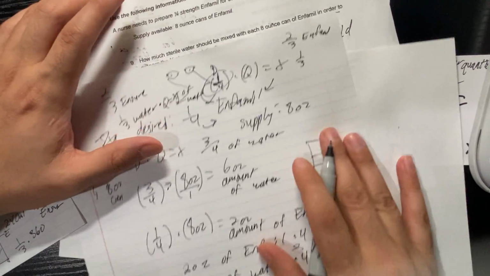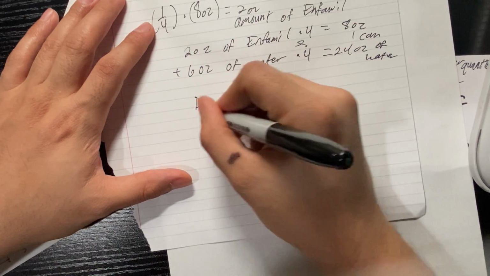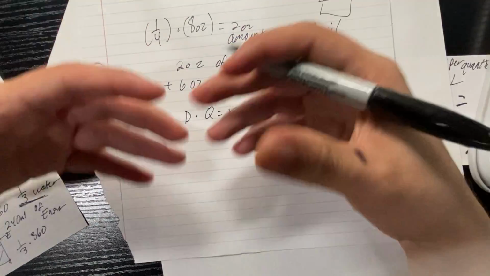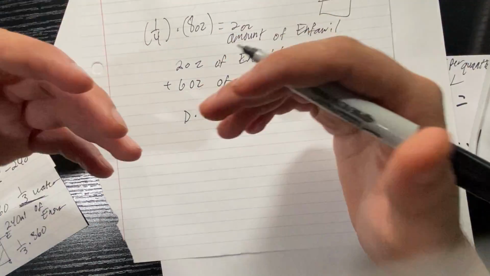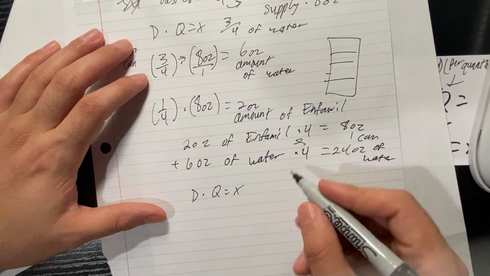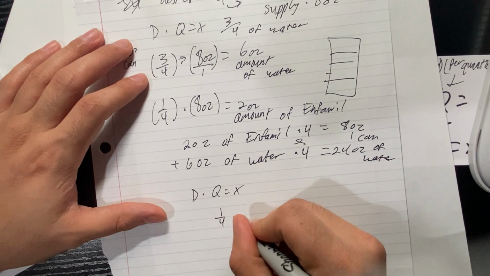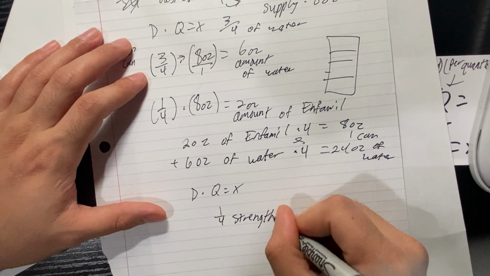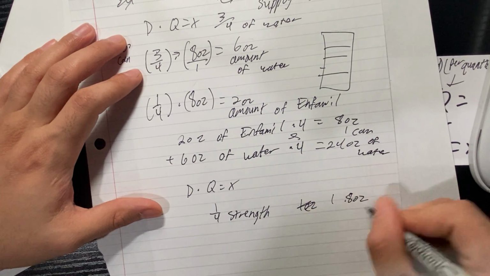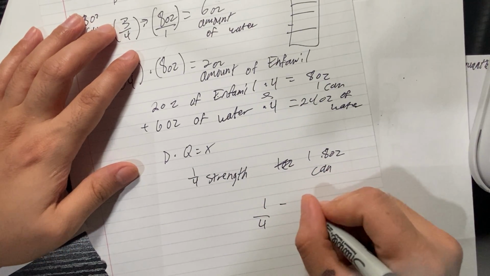Okay, so we went the long way to look at it. If we were to set it up as D over H equals Q over X, and let's say you were taking a quiz or experiencing this in a practical scenario, in a hospital, pharmacy, or home healthcare setting, this is what it would look like. We know we should be mixing with each 8-ounce can of Enfamil in order to prepare the 1/4 strength solution. We need 1/4 strength total, and we need to use 1 of the 8-ounce cans.